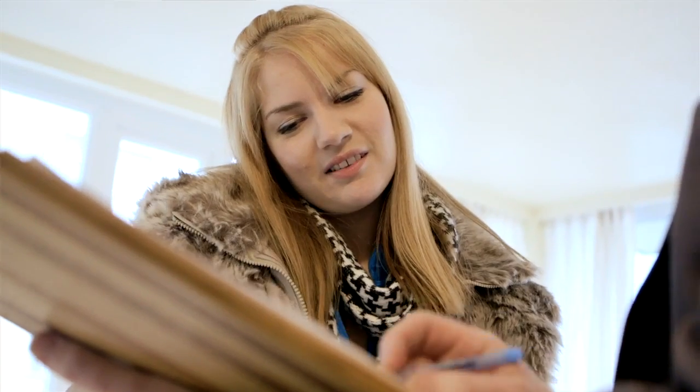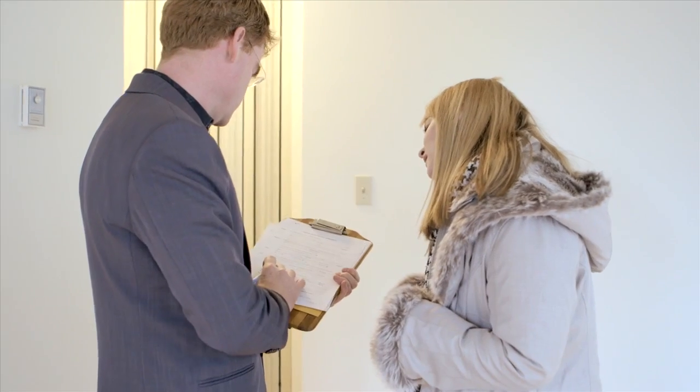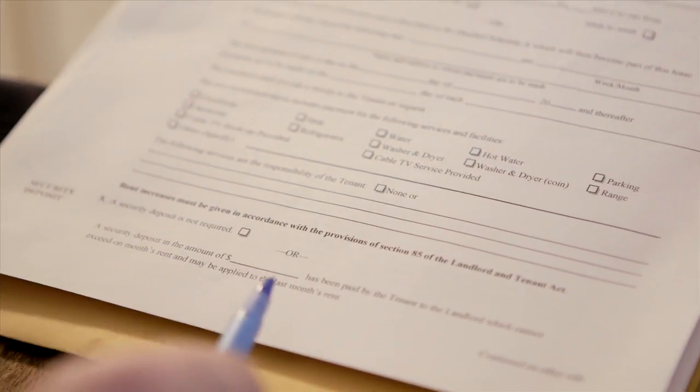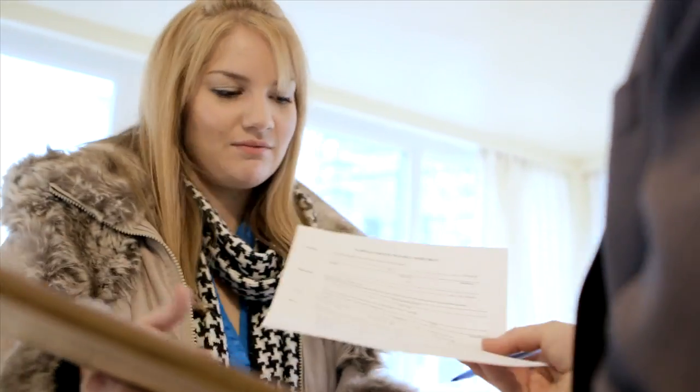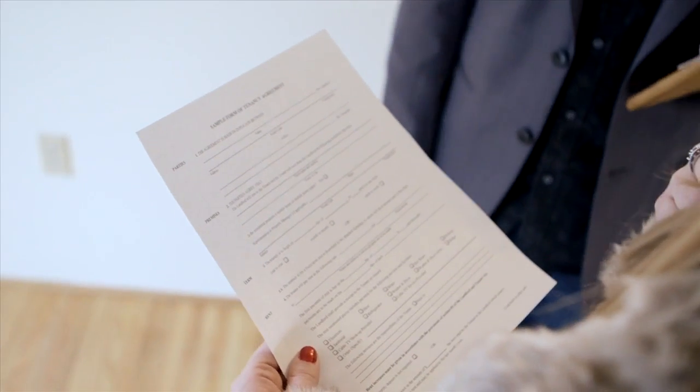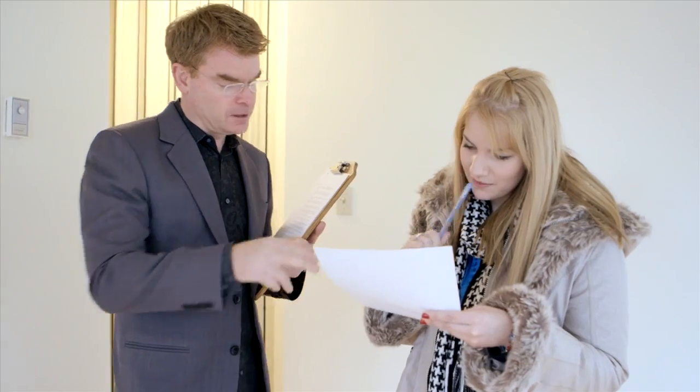Once you decide to rent a place, your landlord will have you sign a tenancy agreement. This agreement outlines the rules for renting your home. These rules include paying the rent on time, keeping the place clean, and not disturbing the other tenants. Make sure you have a signed tenancy agreement to confirm your rental arrangement. This is your contract with the owner.